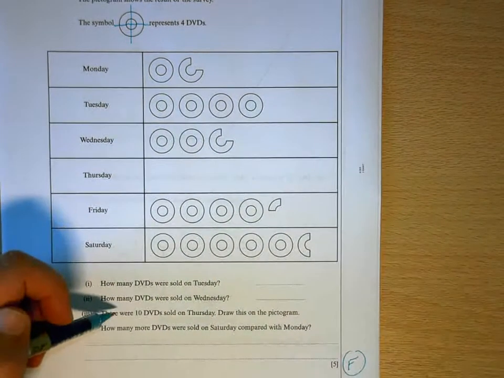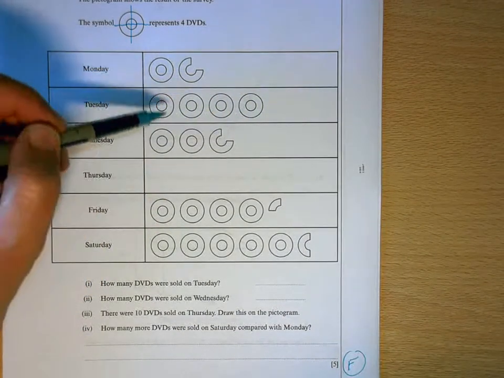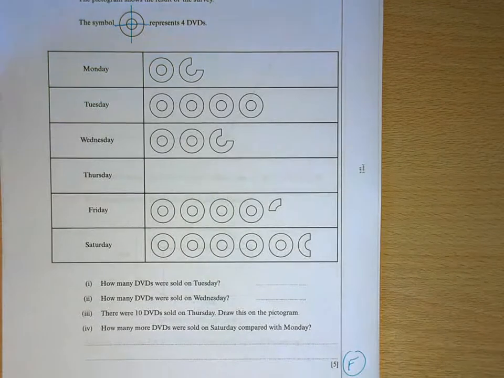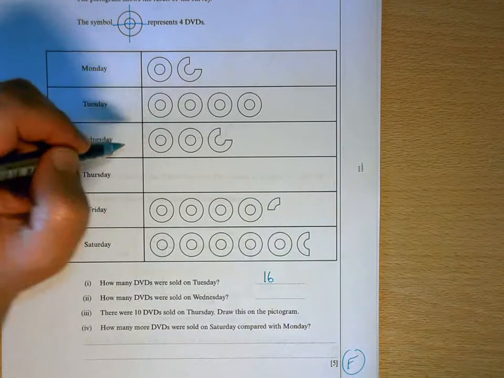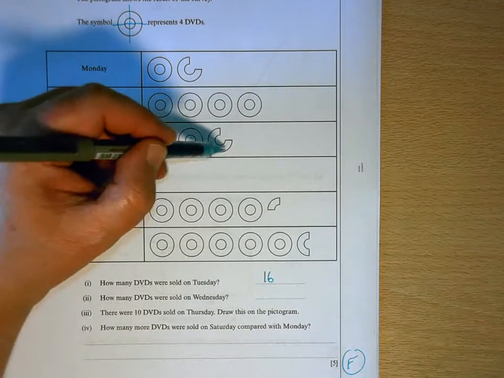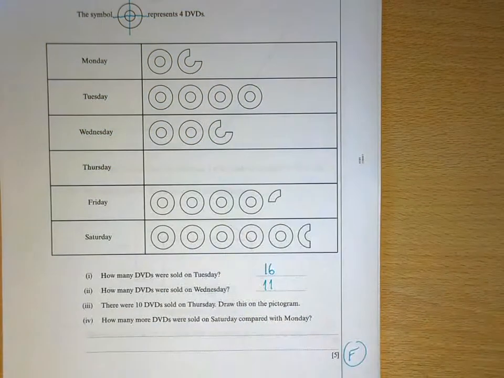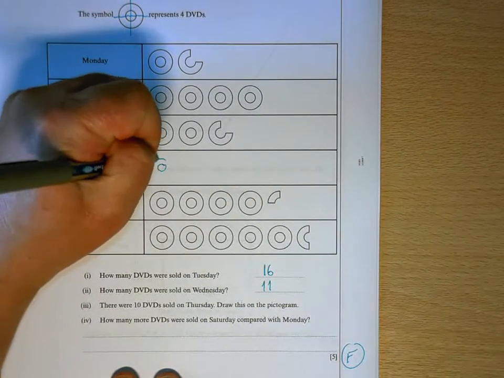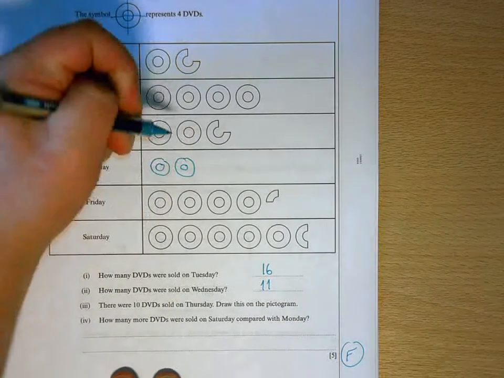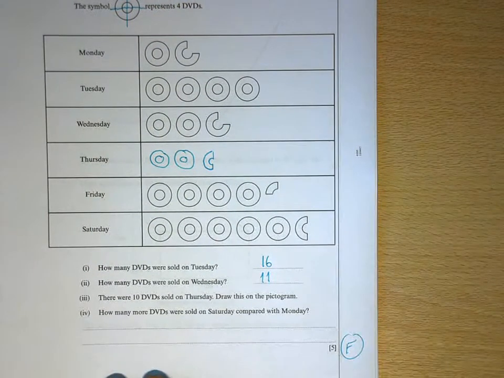How many DVDs were sold on Tuesday? Well, on Tuesday they're complete DVDs, 1, 2, 3, 4. 4 of those, each of them representing 4, 16. On Wednesday you've got 2 complete ones, which is 8, and 3 quarters, which would be an additional 3. So that would be 8 and 3, 11. 10 DVDs sold on Thursday. Draw this. So 10 would be 4, 8, and we want another 2. So we would want half of a DVD as well, and that would make 10.